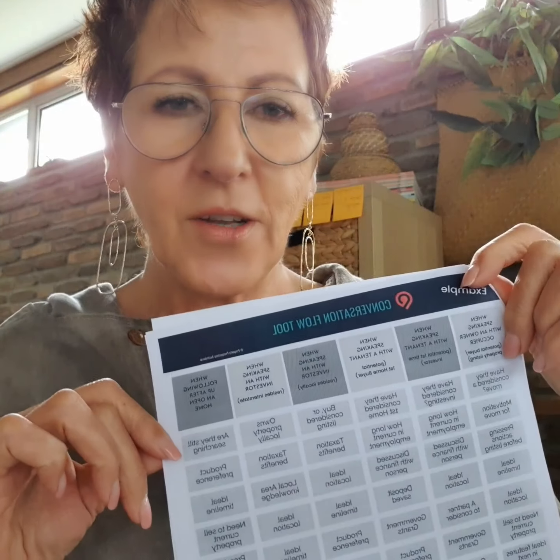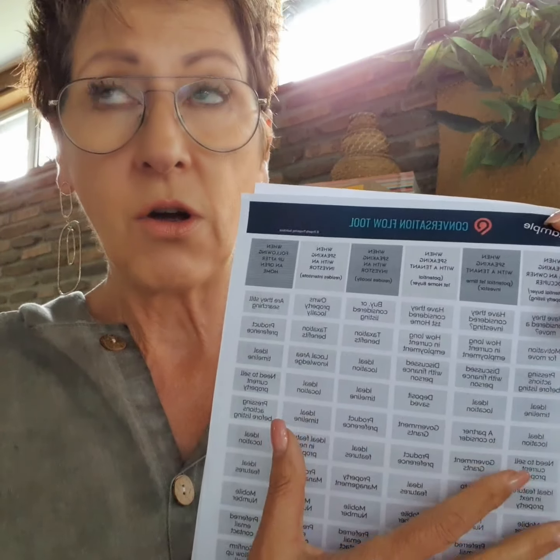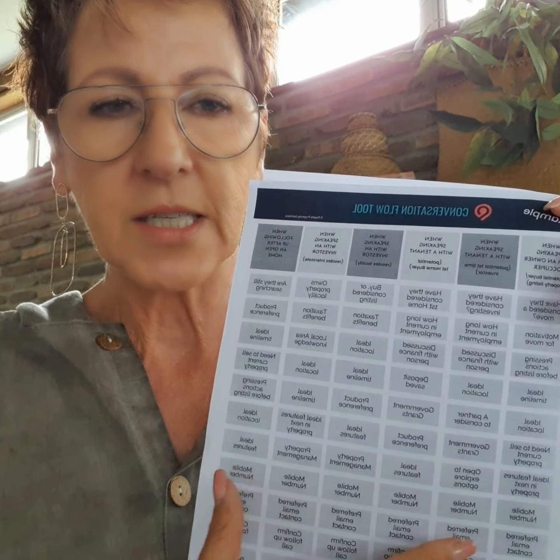Let me get to here. Sorry about that. Conversation flow tool. The conversation flow tool, and it does exactly what it says, it's going to help your conversations flow. Now, this is an example that I prepared earlier. But you can use this example, of course, because it's based on my experience in real estate and my call team's experience in doing cold calls in real estate as well.